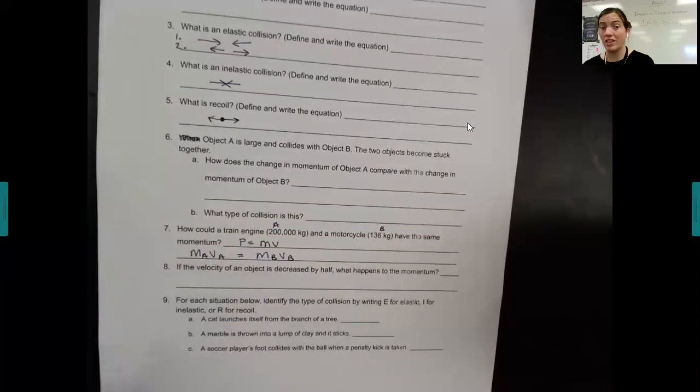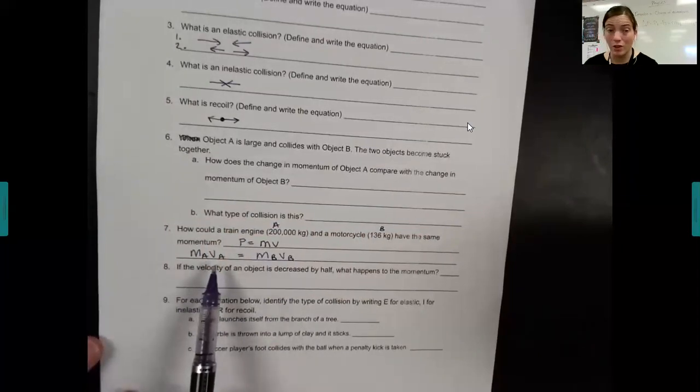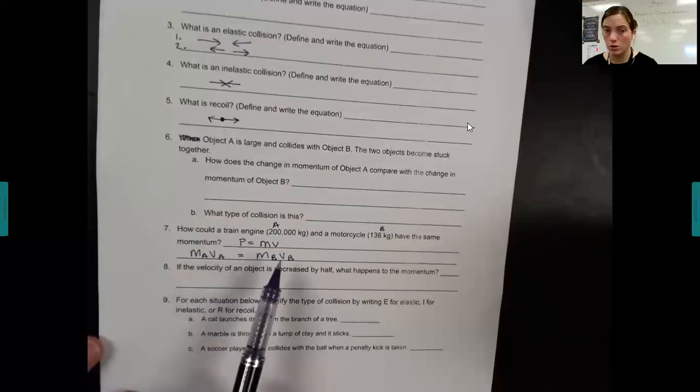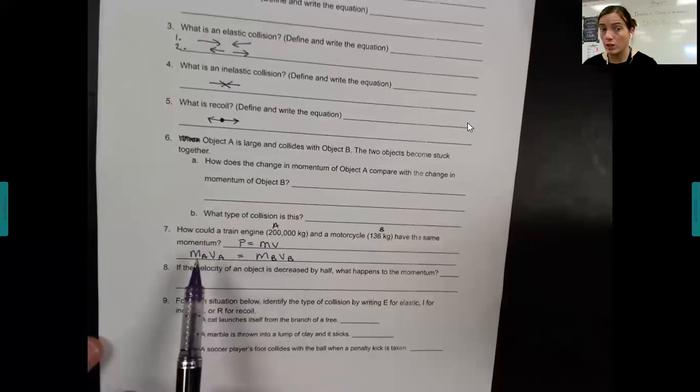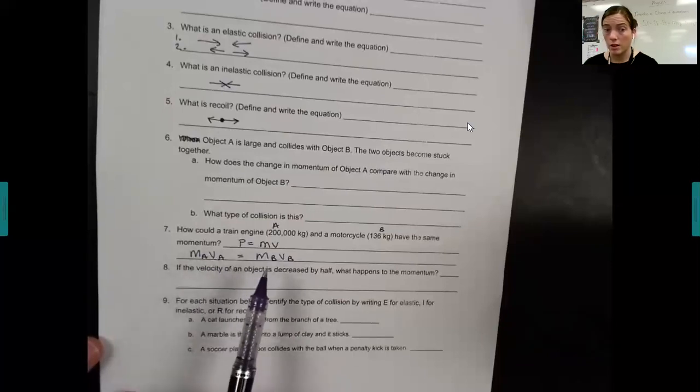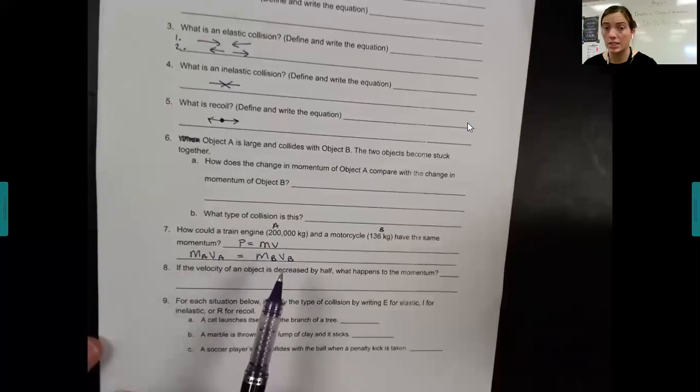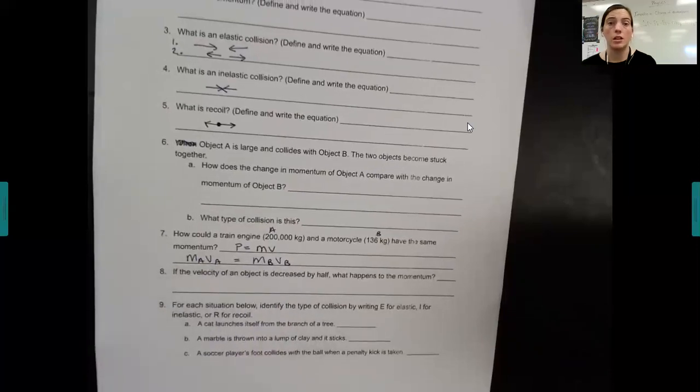So in order for them to have the same momentum, the train would have to have a very small velocity and the motorcycle would have to have a very large velocity. So a big train moving slow and a small motorcycle moving fast will ideally have the same momentum. Okay, that's what this is talking about. So don't write this, write out what I just said in your own words.